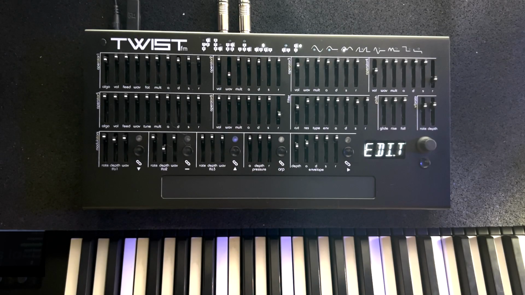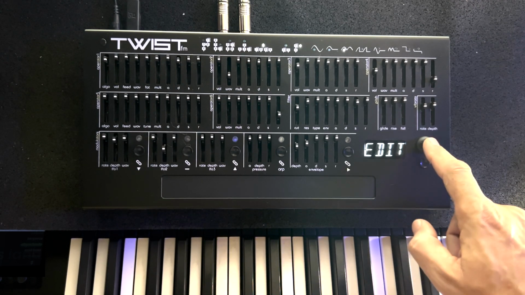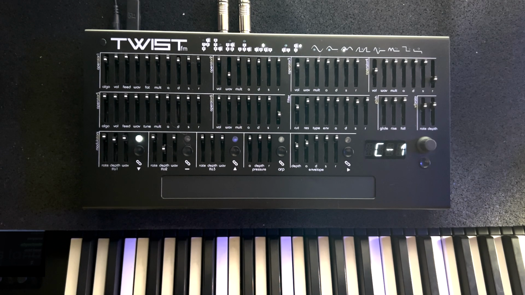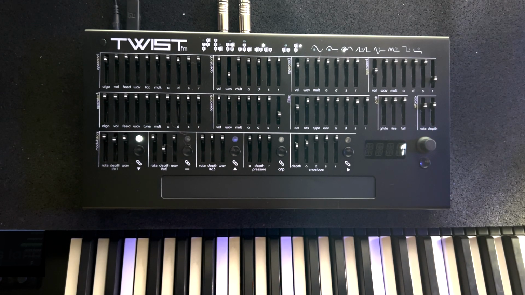Here's how to edit sequences on your TWISTfm. To enter the sequencer editor, press the encoder with Edit selected. The display will alternate between the note name and the step number. To exit, just press the menu button. To edit a step, turn the encoder to select the step number. The note and octave for that step will be displayed. To set the new note, simply play a note on your MIDI keyboard and TWISTfm will learn it.